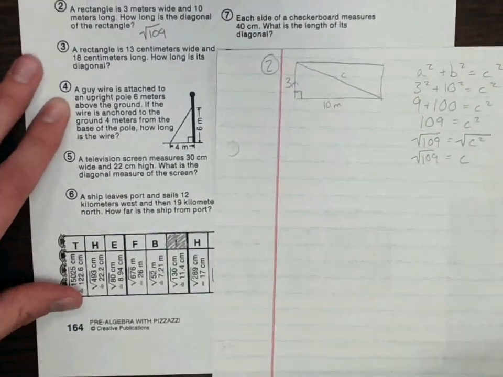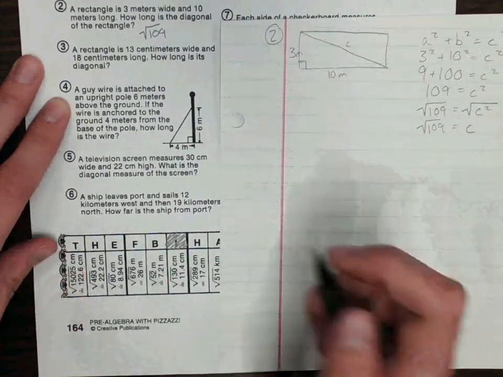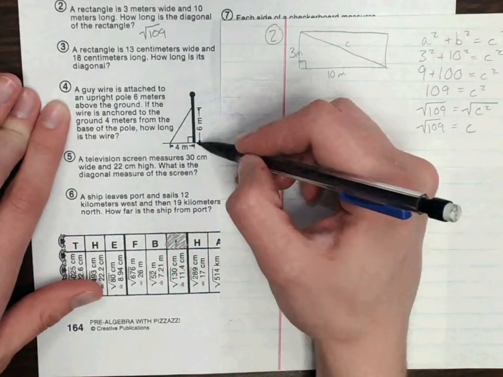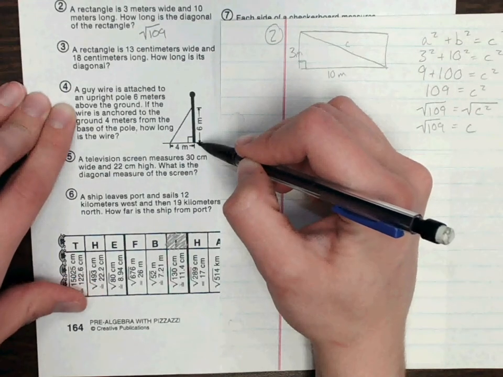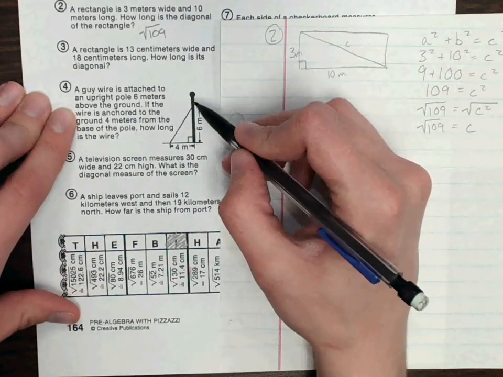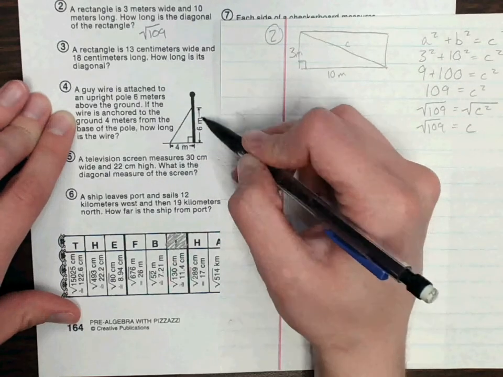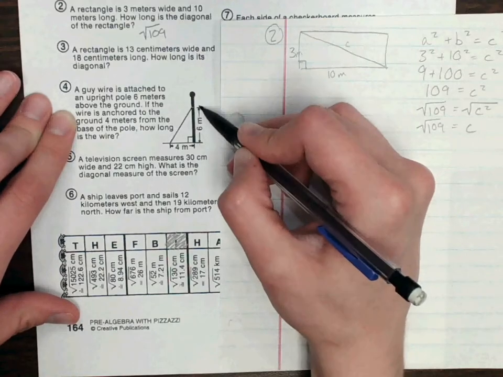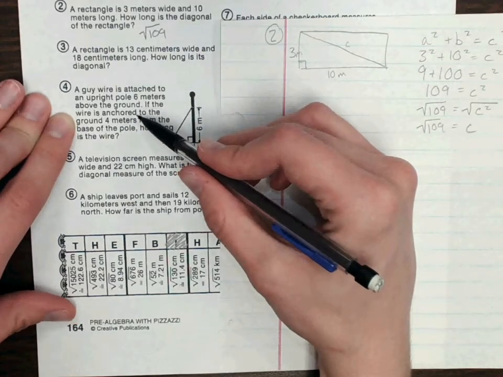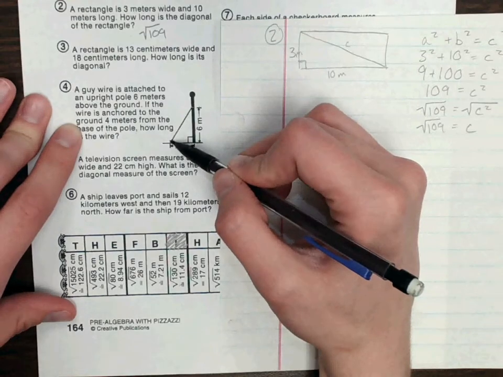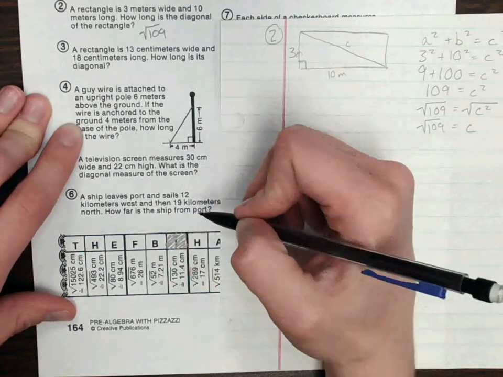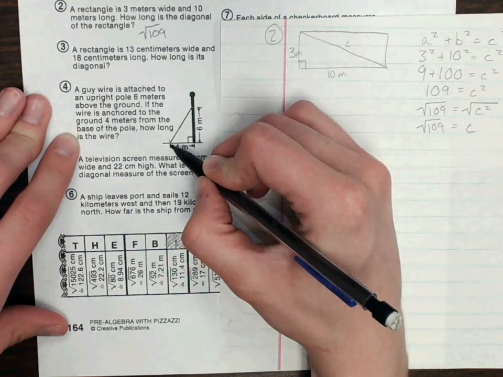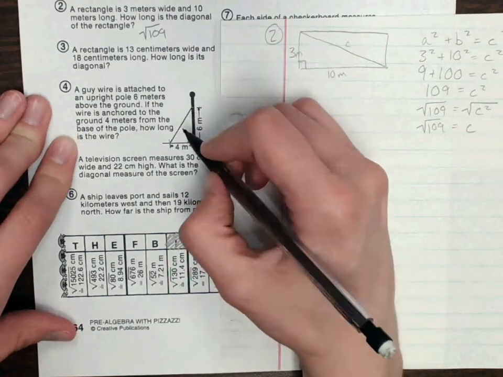Number 4, I won't do the whole thing with you, but we'll talk about it. So a guy wire is attached to an upright pole. So here's our pole that's standing upright, and the wire attached to it is 6 meters above the ground. So that's where it's attached. So we know this length of our triangle is 6 meters. If the wire is anchored to the ground, so we're putting a stake in the ground and we're going to tie the wire down, it is 4 meters away from the pole, then how long is the wire?